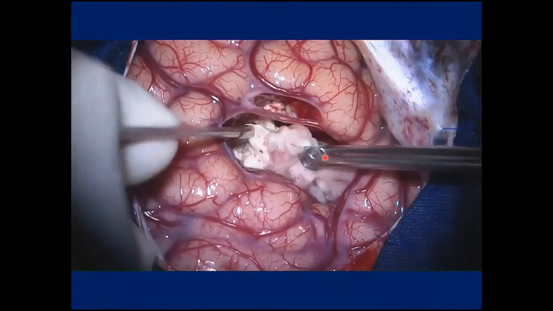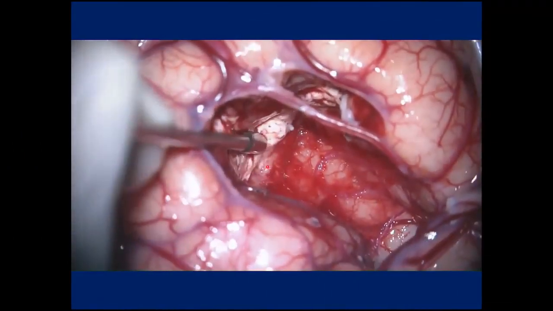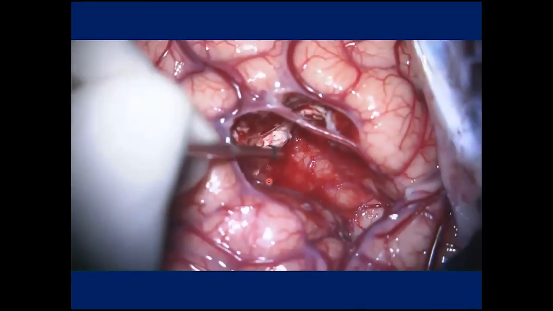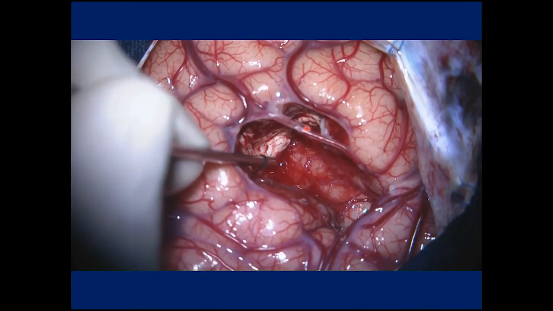Removing the whole cortical dysplasia. You can see this is the superior limiting sulcus of the insula, and that is the place where I should stop. So this is a total resection, the final aspect, maintaining intact the cortical branch of the MCA, and here we have the insula and the superior limiting sulcus of the insula.